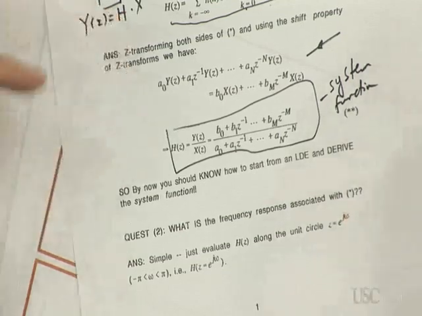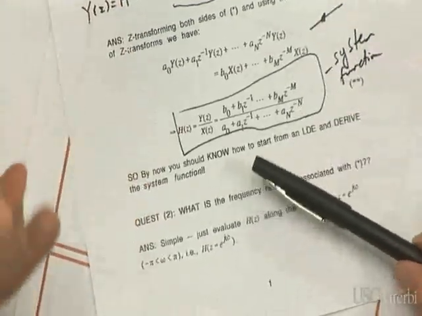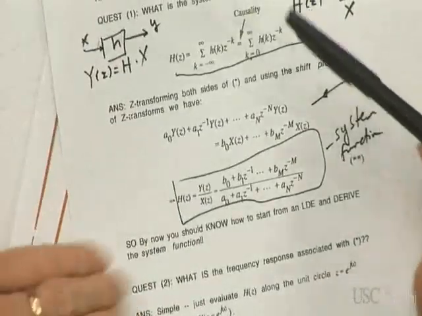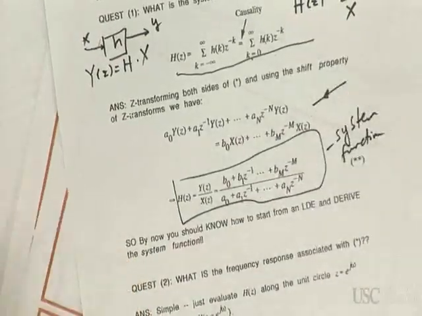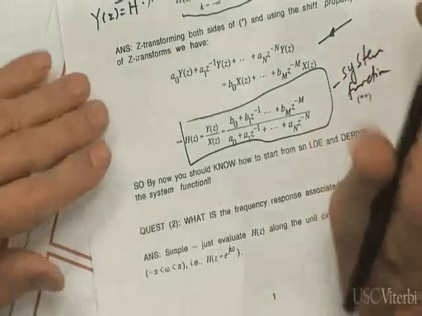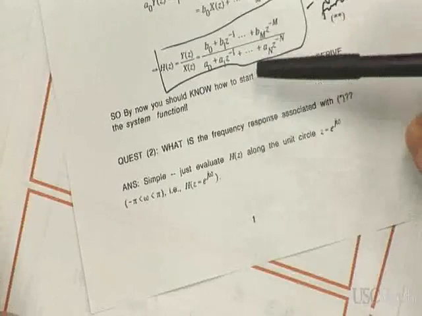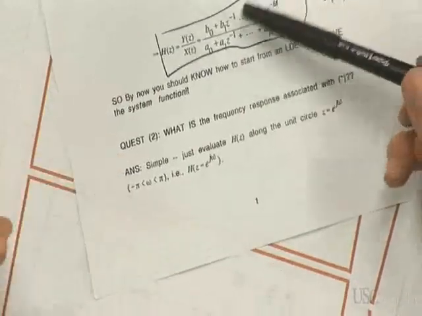Okay? So by now, here's what you should know, or you should make sure you can do this, especially as we come to the midterm and the first project. Make sure you know how to start from a difference equation and derive the system function. I know you say, well, that's pretty simple. It is simple, but make sure you know how to do that, because that comes into play when you try to go further.